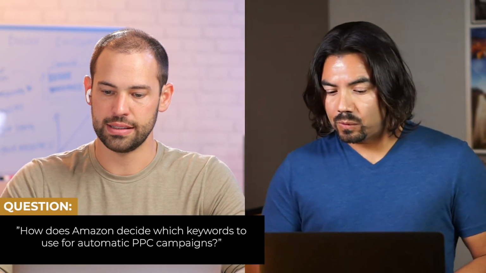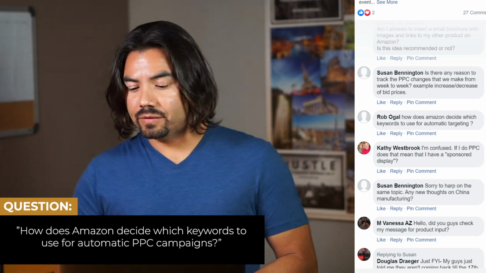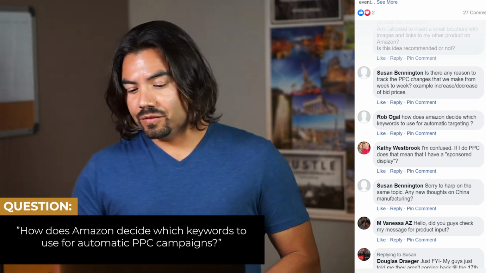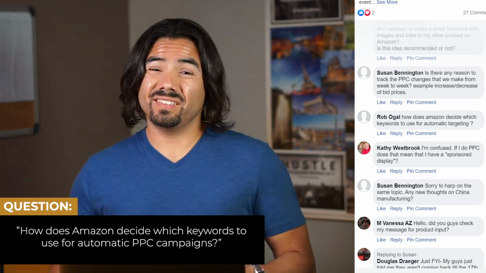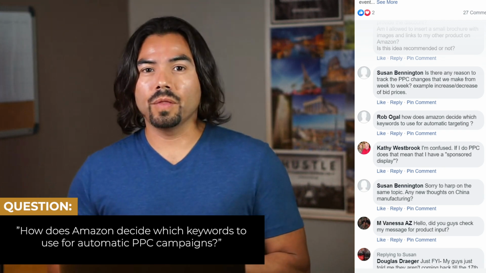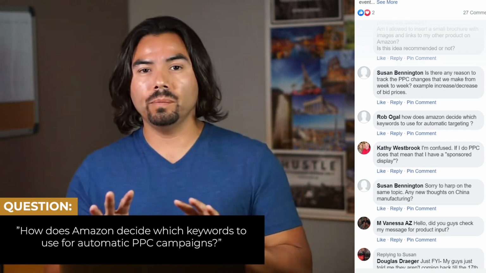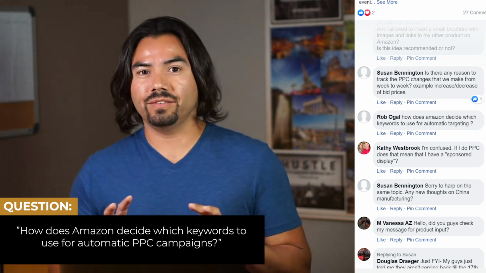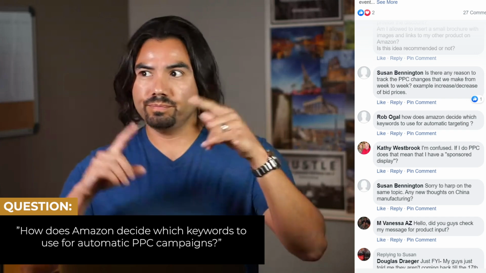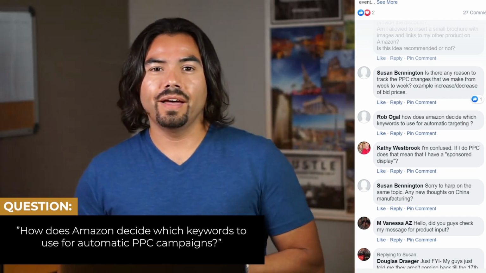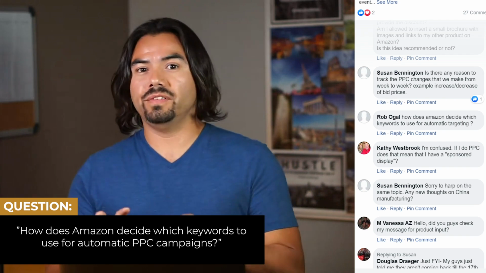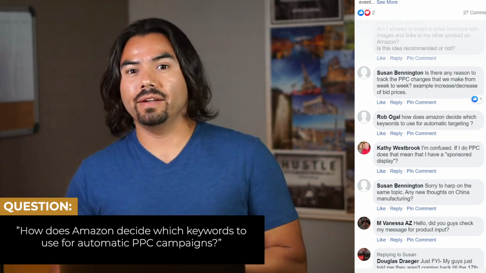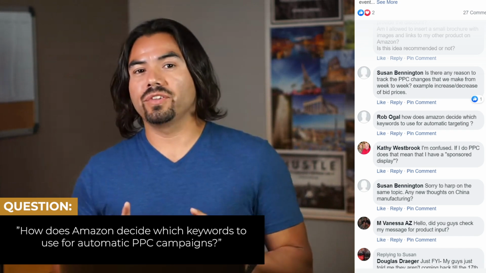Awesome. Let's see, the next question is from Rob. How does Amazon decide which keywords to use for automatic targeting? So the simple answer here is it's going to pull from your listing. All the details that you put in, from the title to the bullet points, that is what is initially creating your automatic campaigns. They're using different variations and different phrases that they find from your listing directly. The backend keywords that you have, all of that is what Amazon is using initially.